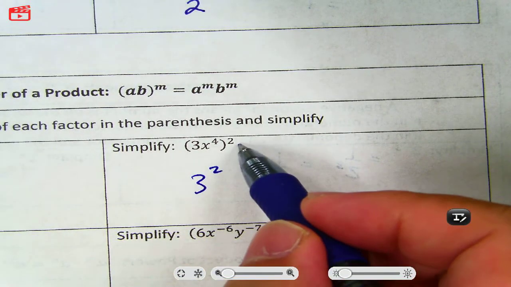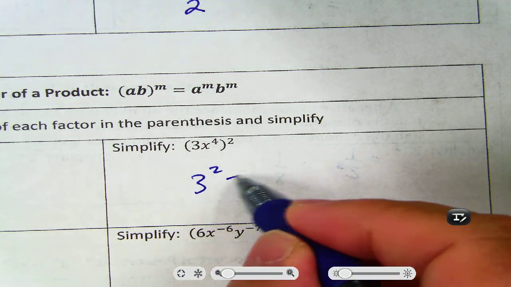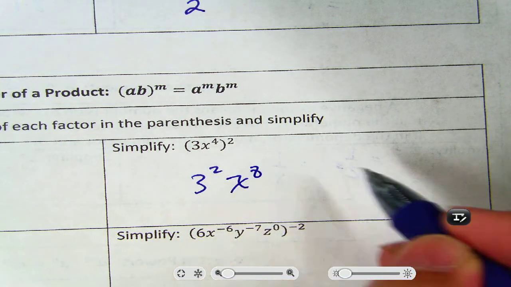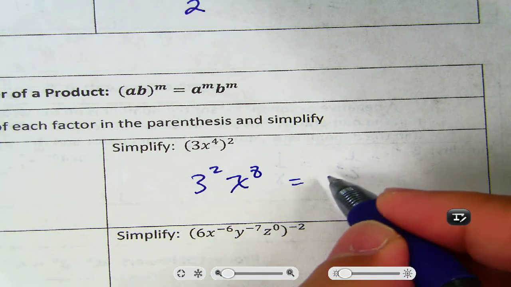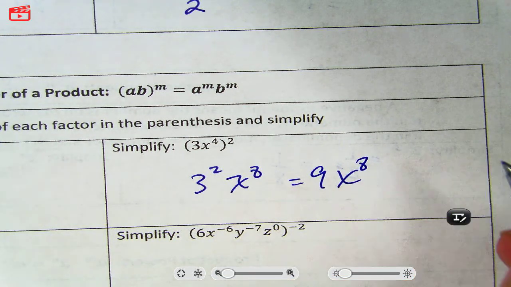If you have a coefficient, you're going to apply it as an exponent. So the outside exponent of 2 gets applied to 3 as an exponent. 4 times 2, you actually multiply that out. 3 squared is very reasonable, so just do 9x to the 8th. Final answer.